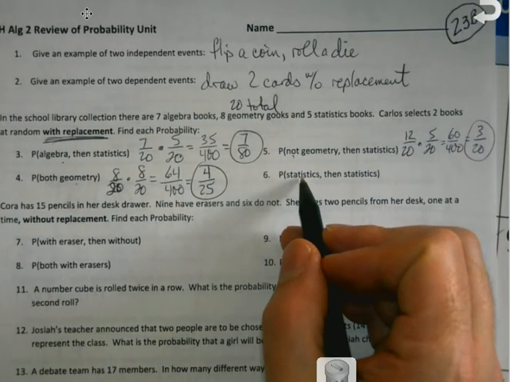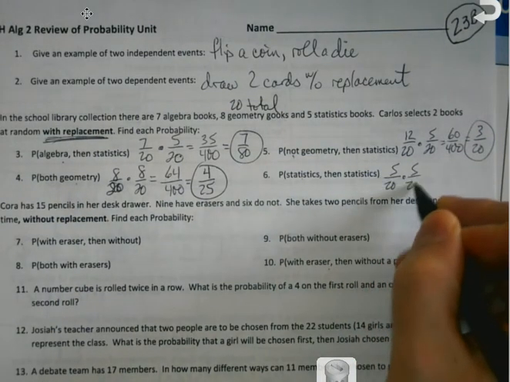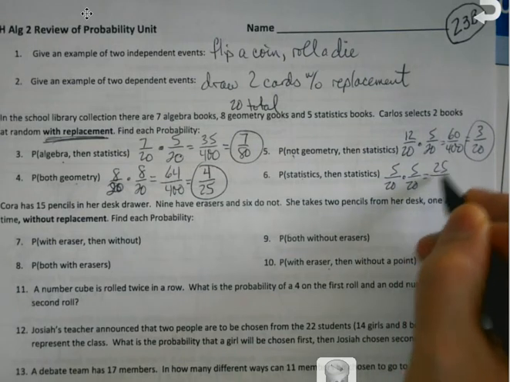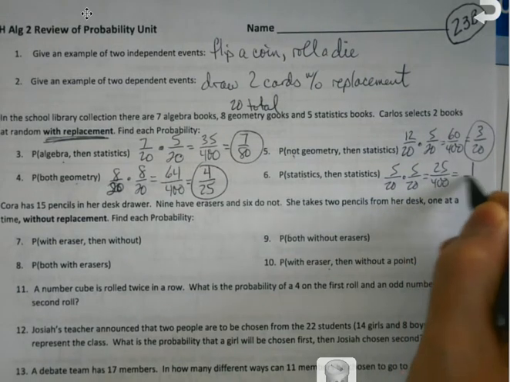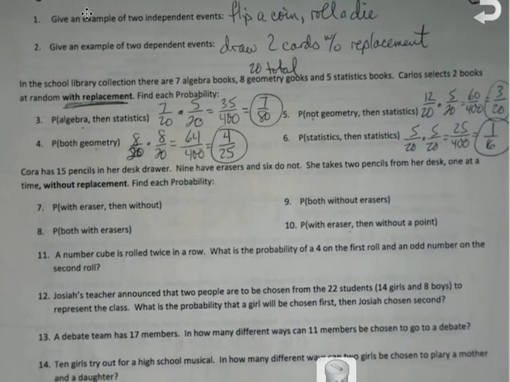Sort of like our both geometry, statistics, and statistics. It's still 5 out of 20 each time with the replacement. And I can get that worked out that way.